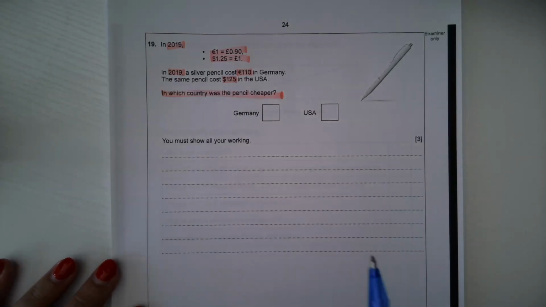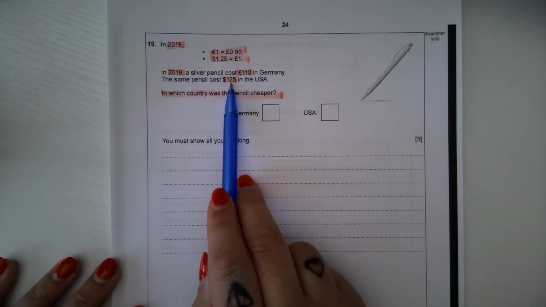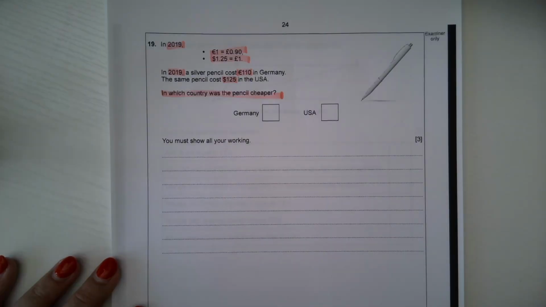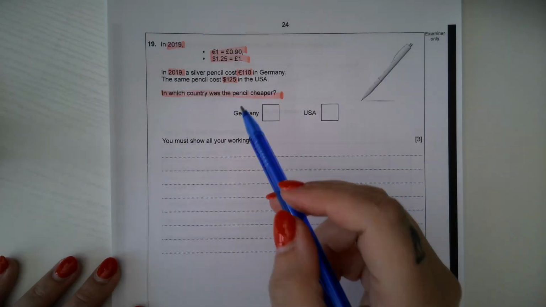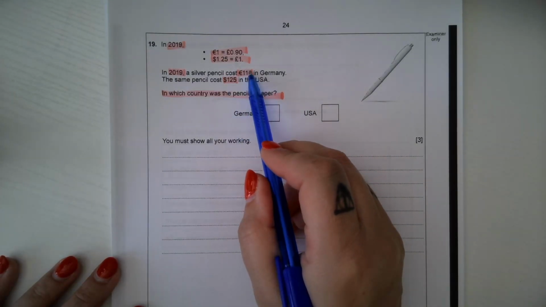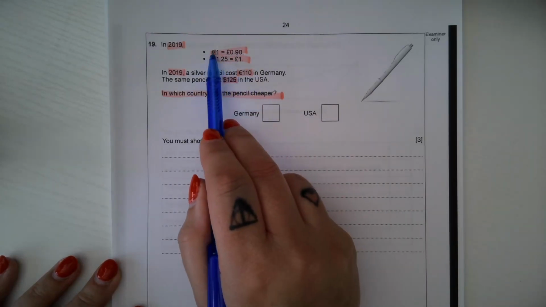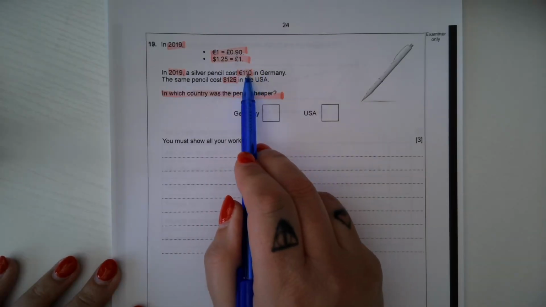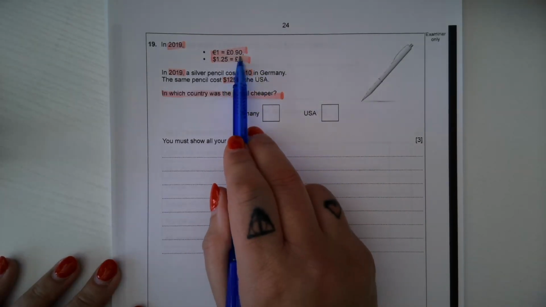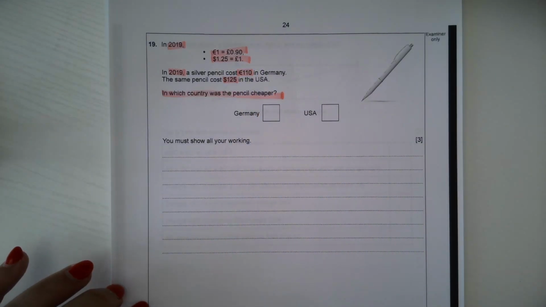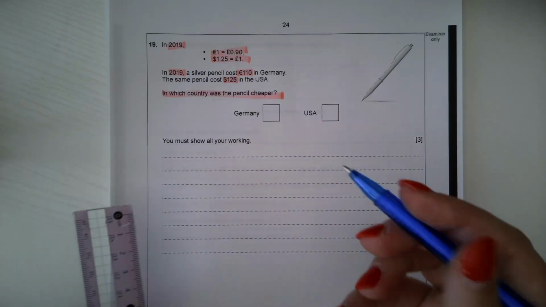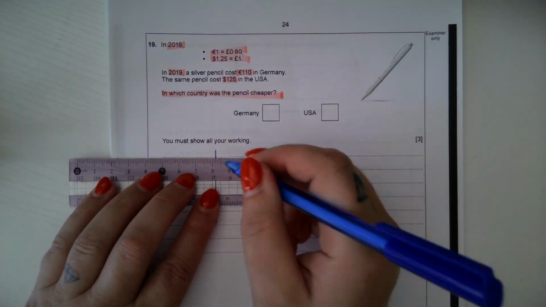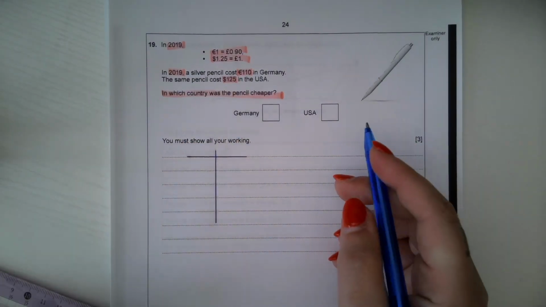So we have the pen, we have the cost in euros and the cost in dollars. We can't compare them directly at the minute because they're different currencies, different units. So we need them both to be the same unit. Now these conversion rates here take us from euros to pounds and from dollars to pounds. So we can convert euros to pounds and dollars to pounds. And once they're both in terms of pounds, we can compare the amount. So I'm going to give myself a little proportion table. If you've watched my other videos, you'll know that I enjoy using a proportion table.